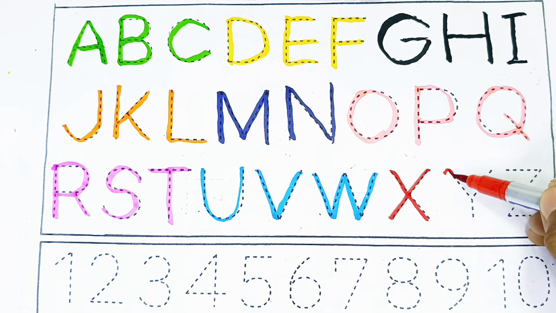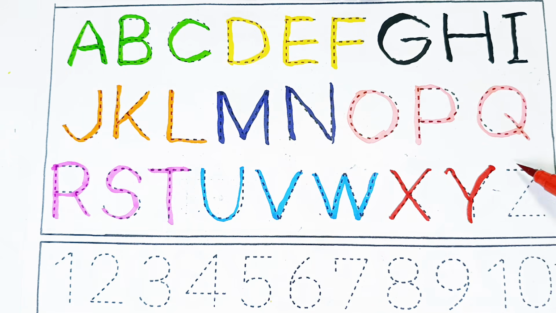X. X for xylophone. Y. Y for yo-yo. Z. Z for zebra. Kids, now you draw numbers.